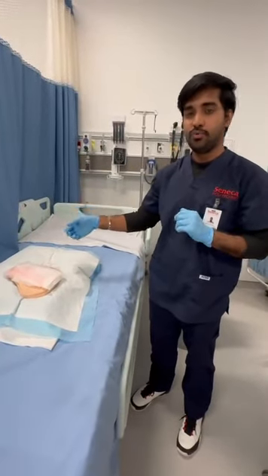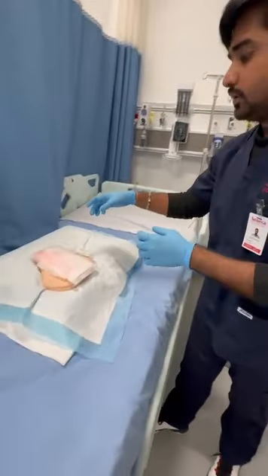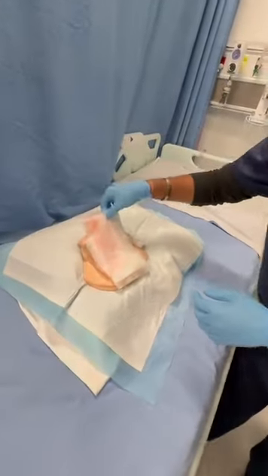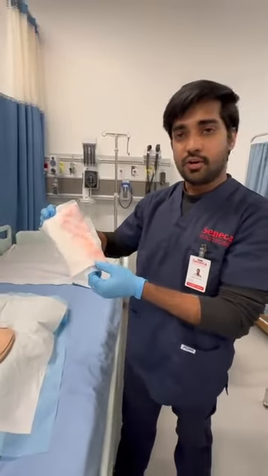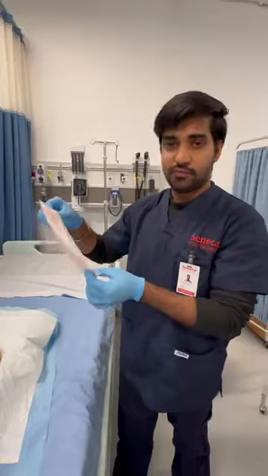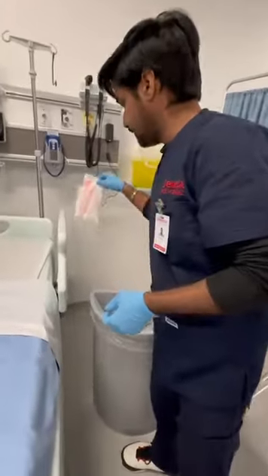I'm going to remove the dressing, then we'll see what the condition of the wound is. As you can see, there is drainage of blood. There's drainage from the wound, and that will be part of our assessment as well. So we're going to leave it here.